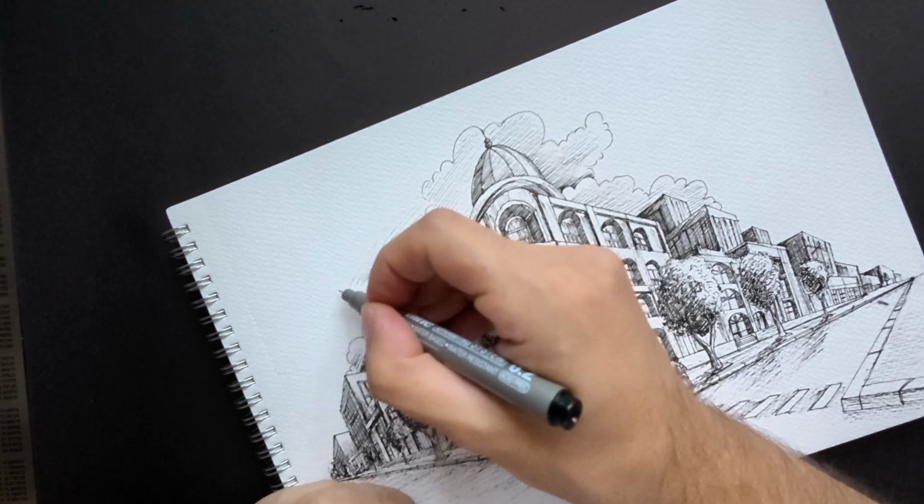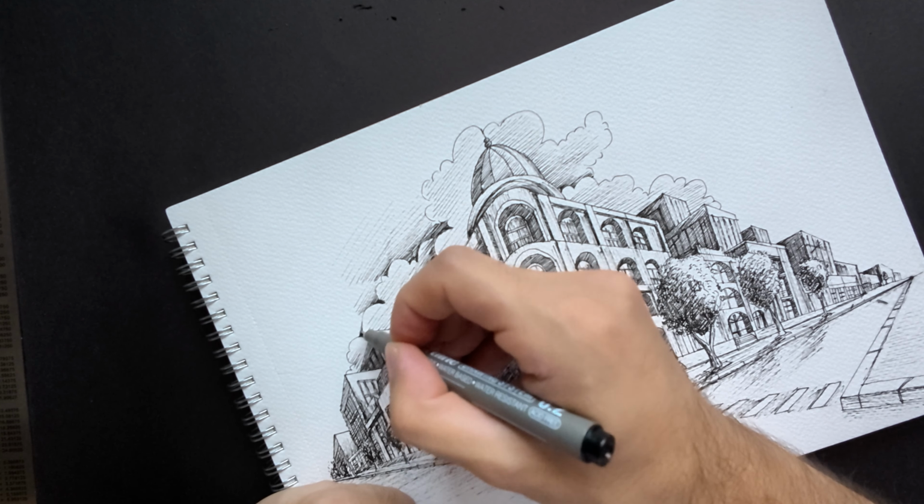Since the empty space at the top of the paper was bothering me, I decided to draw some clouds.